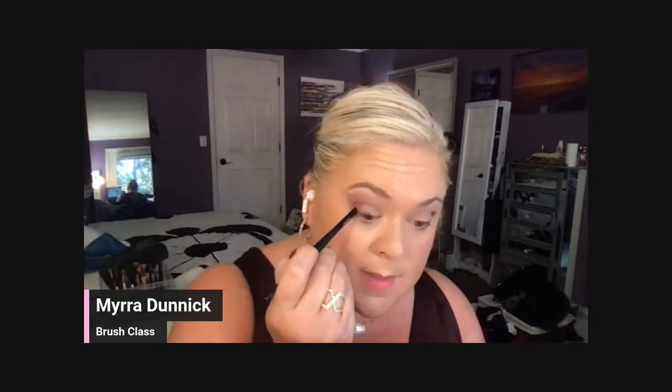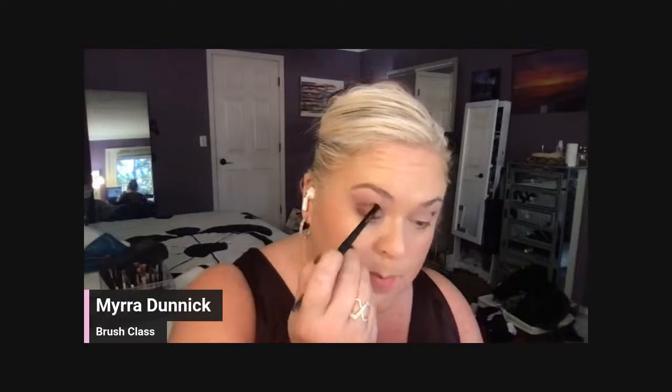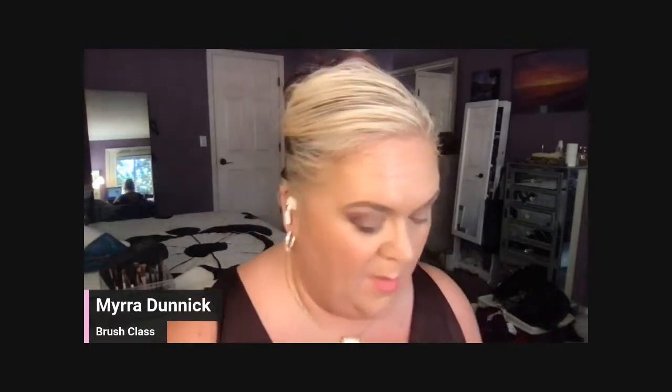One of the things I recently learned, and that was just posted this week on my social media for my business, was that you need to have something matte to keep your eyeliner and your eyebrows from going everywhere. So you can see that I've got that on. It's not blended yet, so we'll go back and blend it.